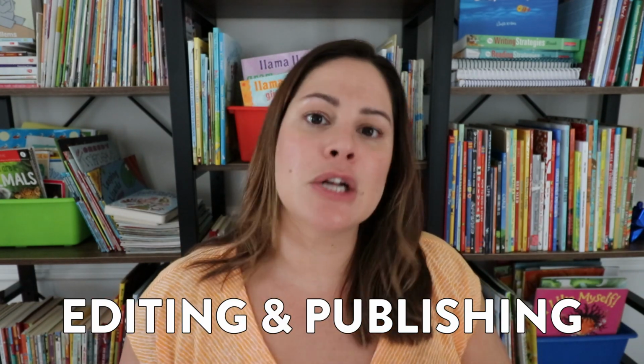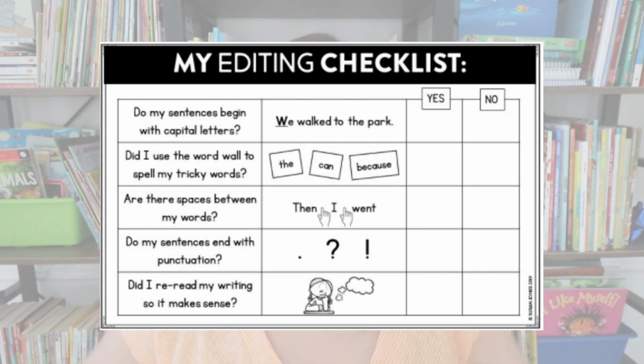With every single writing unit that I teach, I have my students go through their own editing checklist, and their own publishing checklist to go along with each unit. So for the editing checklist, they look the same throughout the year. It looks like this. And students simply have to go through, make sure their sentences start with capital letters. Did they use the word wall or something else to help them with their tricky words? Are there spaces between the words? Do the sentences end with punctuation? And did I reread my writing so that it makes sense?